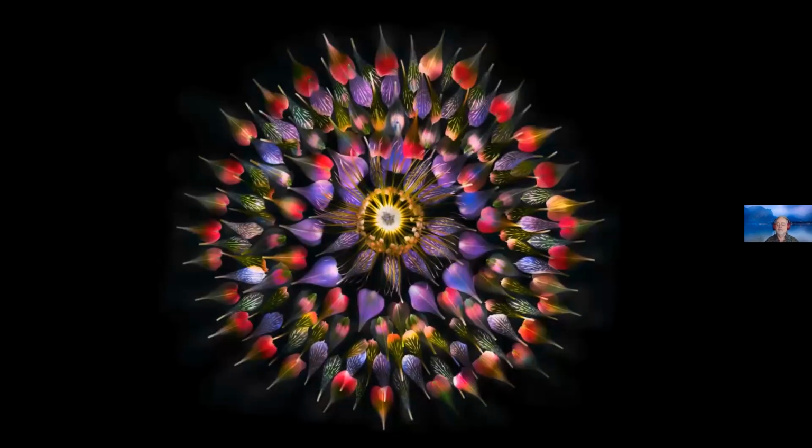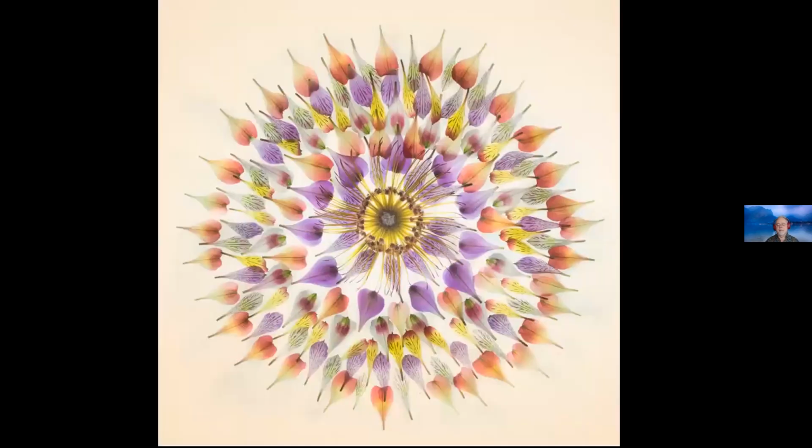This one's one of my favorite ones, most widely reproduced. It's got a protea in the center and then Alstroemeria petals going out. Here's the original, also on textured paper.